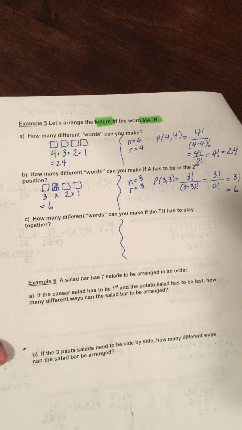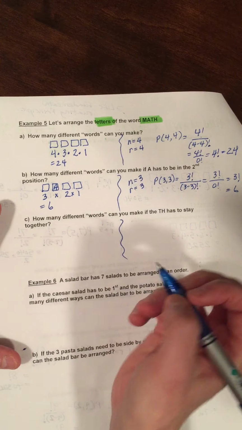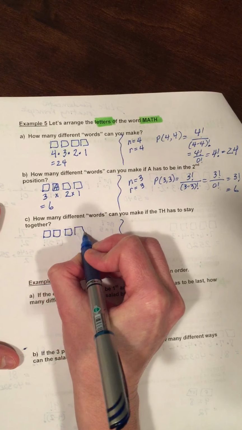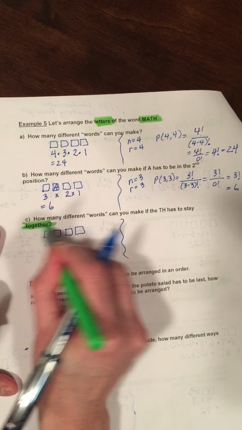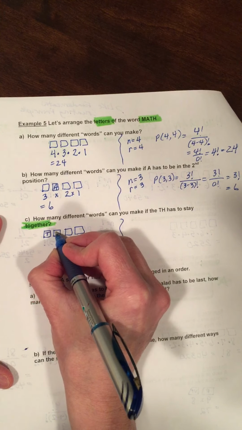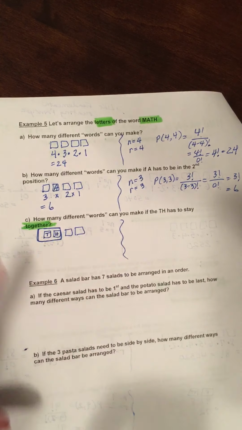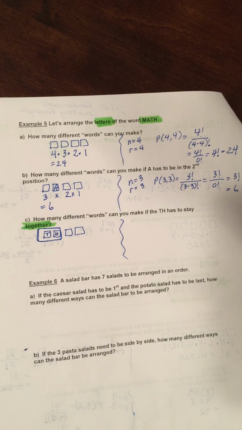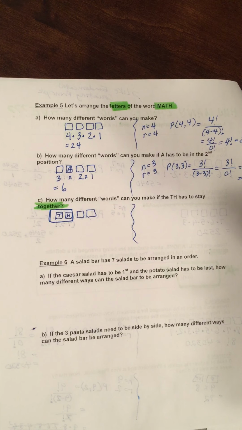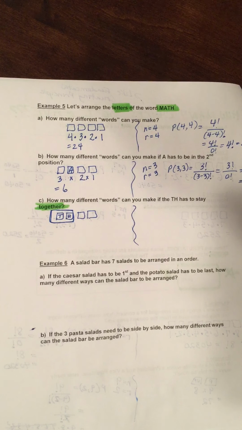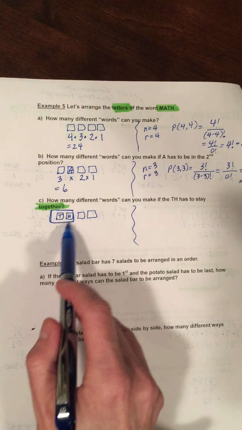Okay, let's keep going. How many different words can be made if the T and the H have to stay together? This is another important word in this unit, the word together. So what do I mean by that? Okay, let me give you an analogy on this. Again, we've all been in school for a long time, and everybody is familiar with what I like to call the annoying boyfriend and girlfriend. The annoying boyfriend and girlfriend are the boyfriend and girlfriend that are together all the time. They're in the halls together, they sit together at the caf, they sit together in class. They're glued at the hip, as you'd like to say. So they are almost considered like one unit.